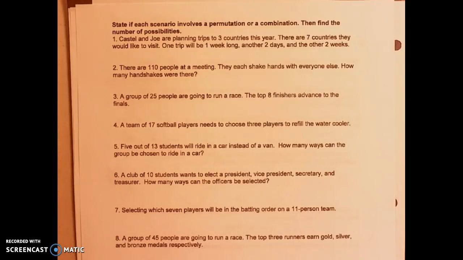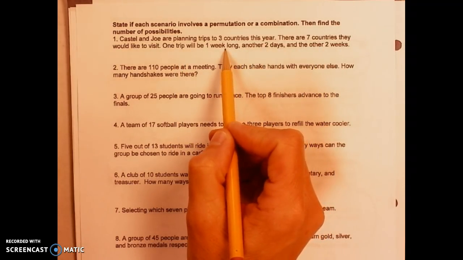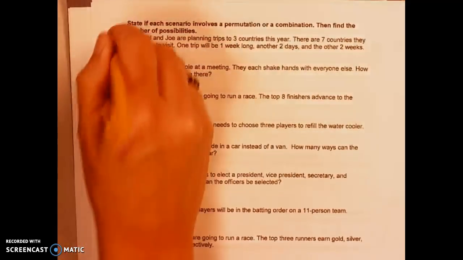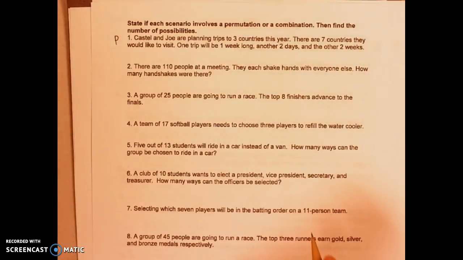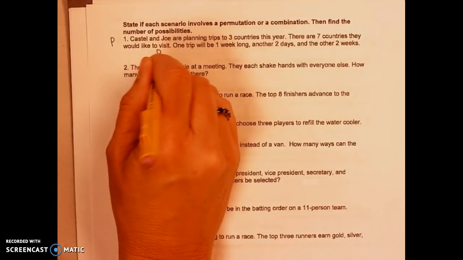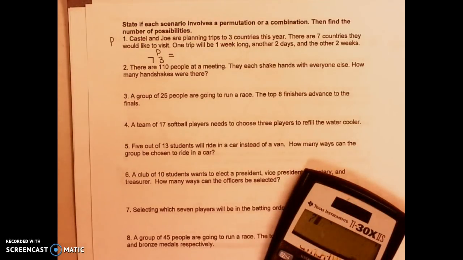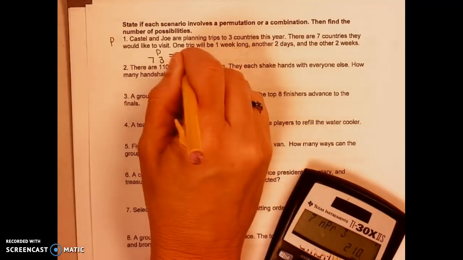It says Castell and Joe planning trips to 3 countries. There's 7 countries. One trip will be 1 week long, another 2 days, and the other 2 weeks. So does the order matter? It does, because depending on which trip we do, it will be a different length. So order matters. That means we are doing a permutation. So we've got permutation of 7 choose 3. And I'm coming up with 210.